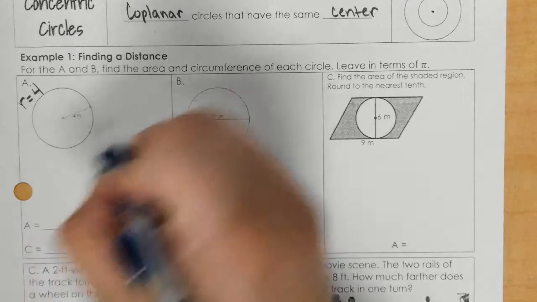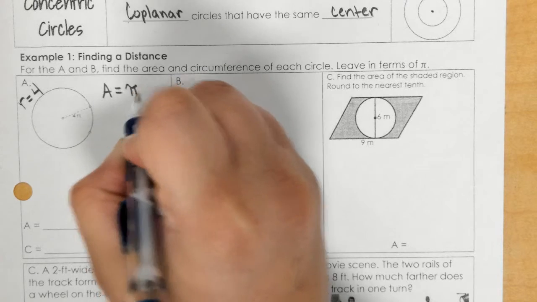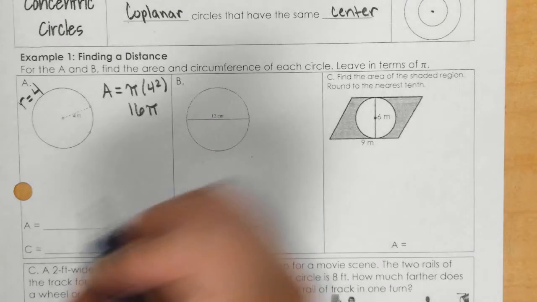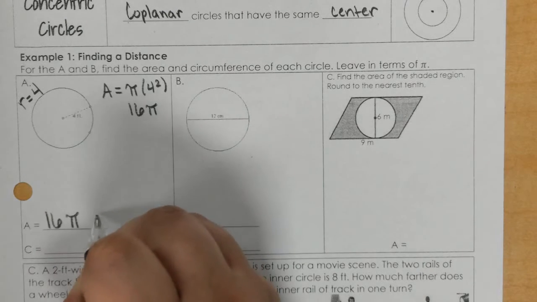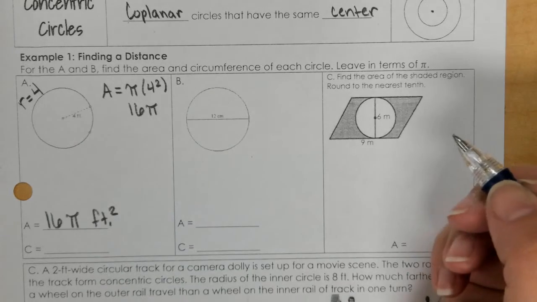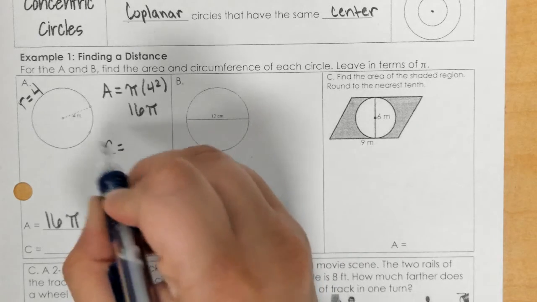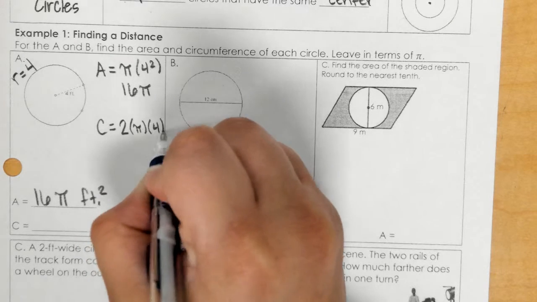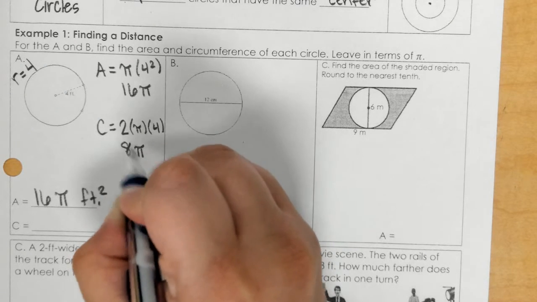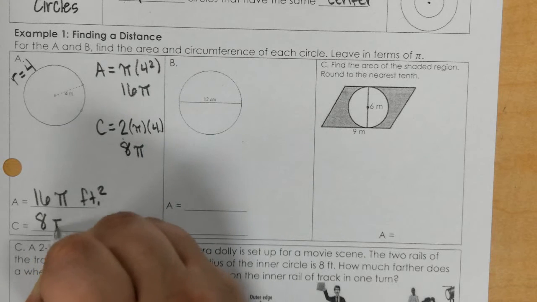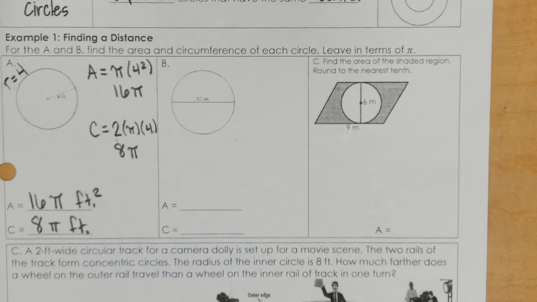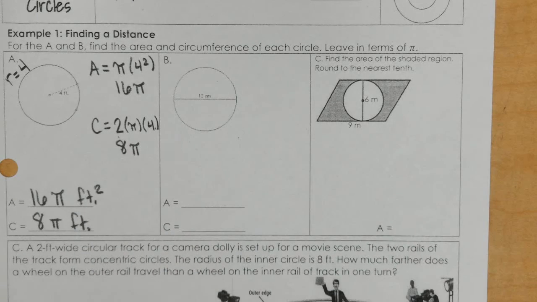For the area, I'm going to say pi r squared, which is pi times 4 squared. So that is just simply 16 pi. And this is feet, so that would be squared. Okay. For circumference, we're given the radius, so I'm going to use 2 pi r. So 2 times pi times r, which is 4. So that would just be 8 pi. 2 times 4 is 8. And that's just feet, no squaring there. Okay. So that's leaving it in terms of pi. We actually don't plug anything in for pi.